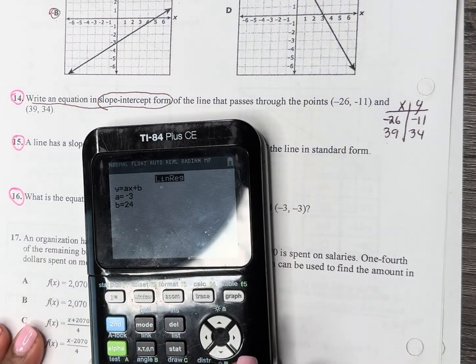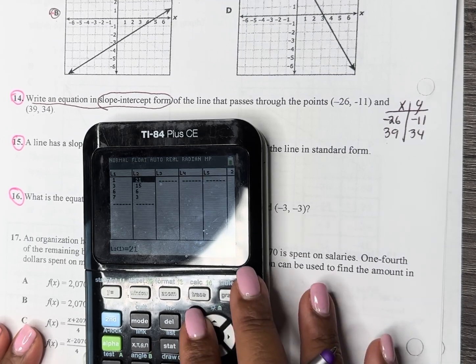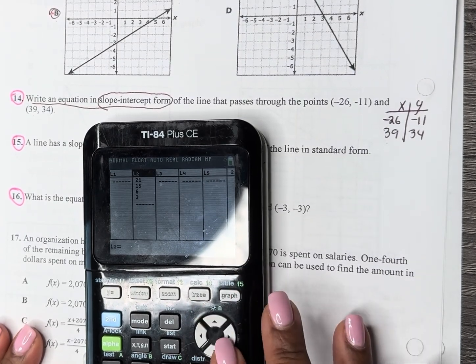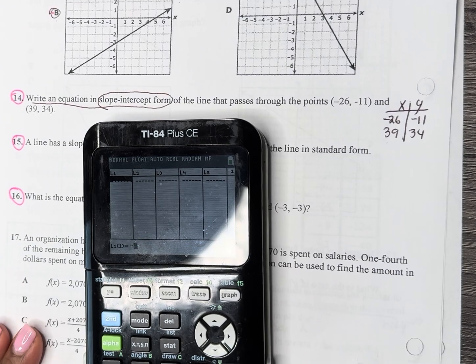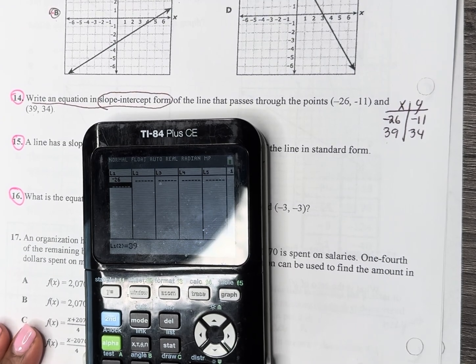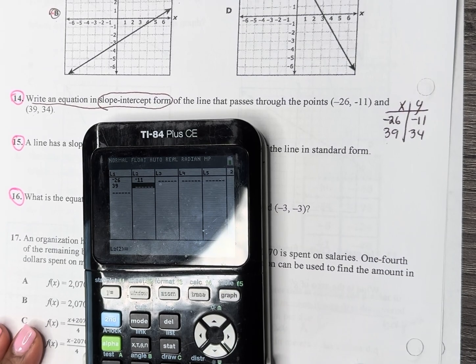Pull out your calculator, go to stat, enter, and we're going to plug in our values for x into L1, plug in our values for y into L2, right?